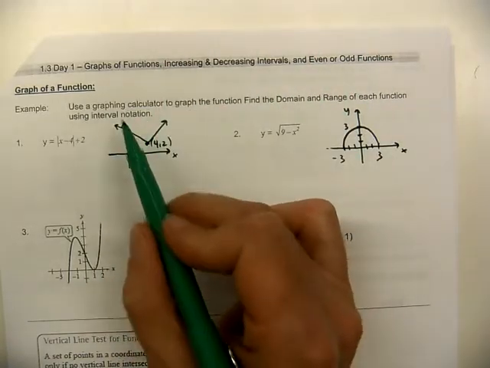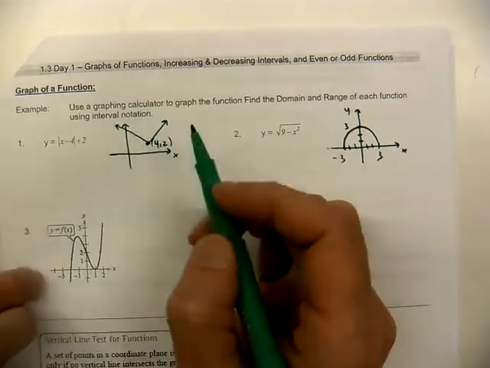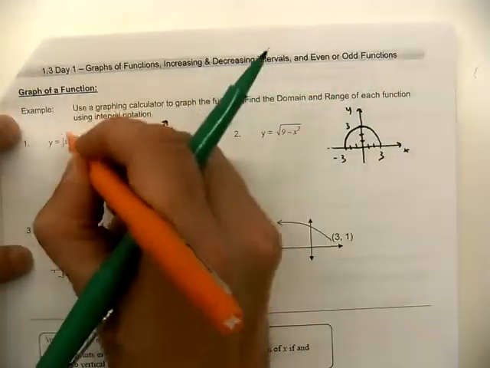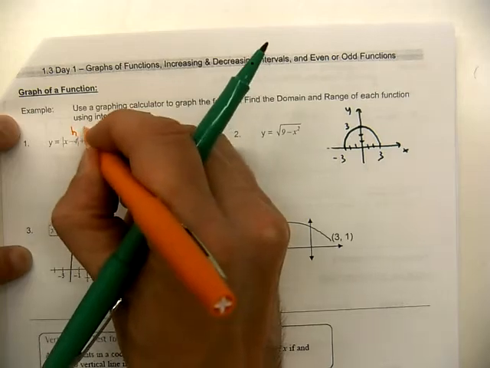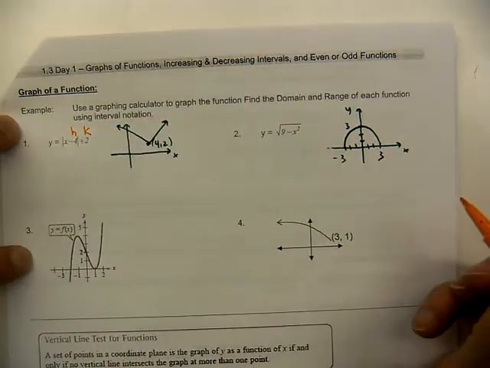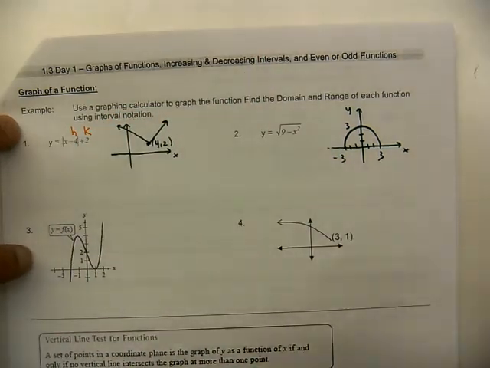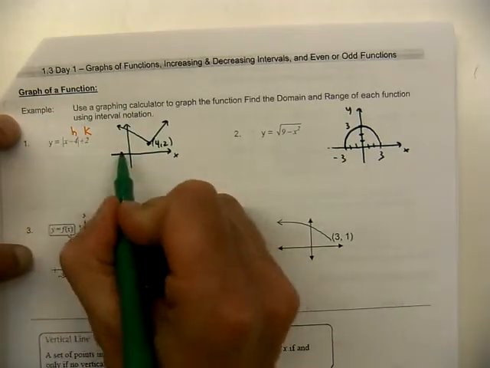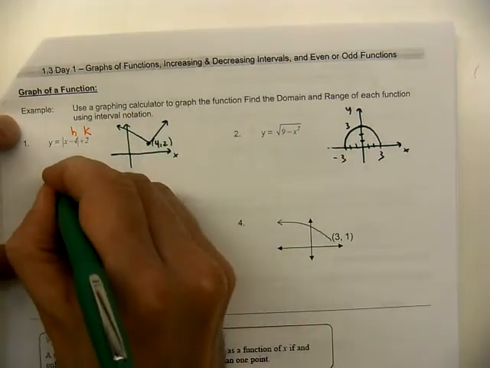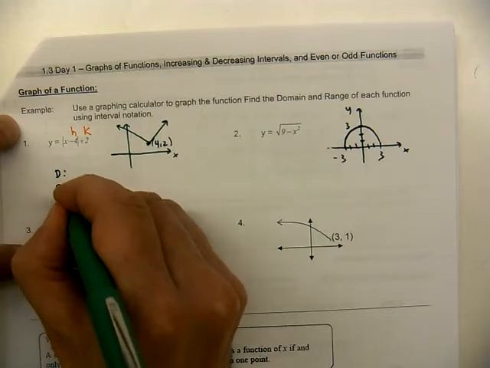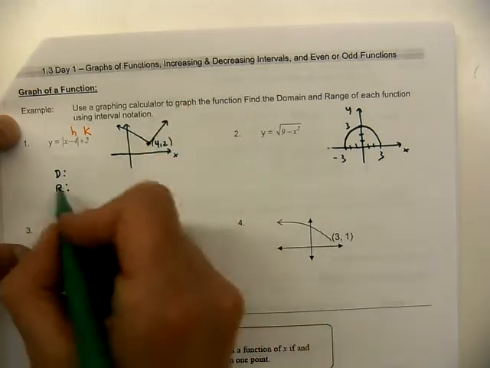I've already done that and sketched it out. You can see that this is our absolute value function, and if you think back to when we were transforming these by hand, we looked at the h and the k as a way of showing how it was moving. So 4 to the right and 2 up places it here. So now that we know what it looks like, let's identify the domain and the range, and then we'll add on one extra question.